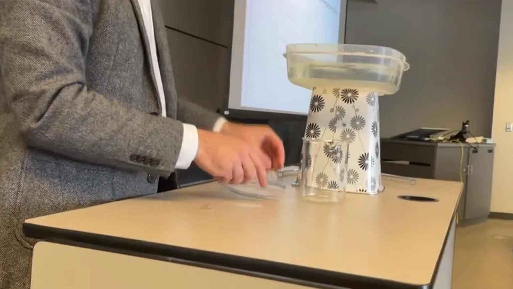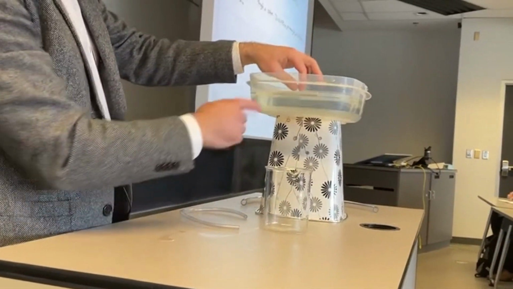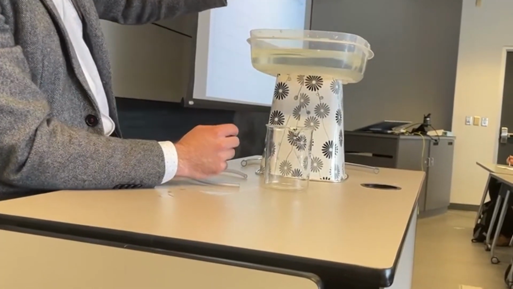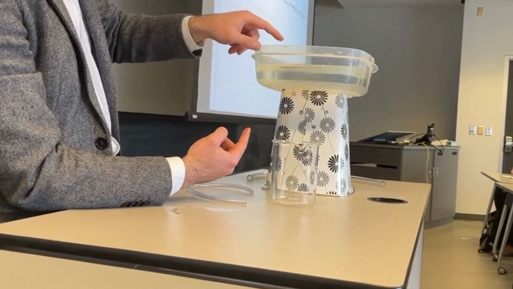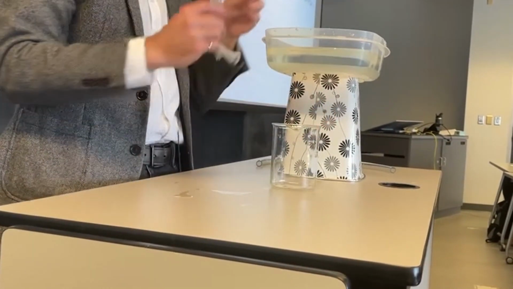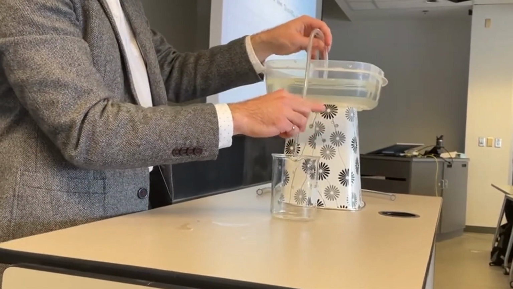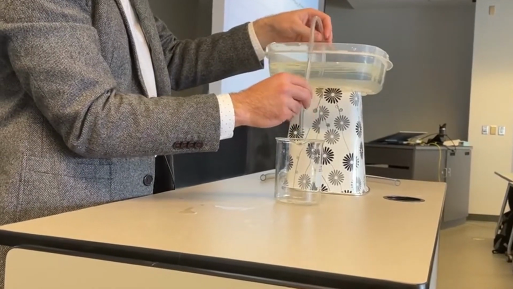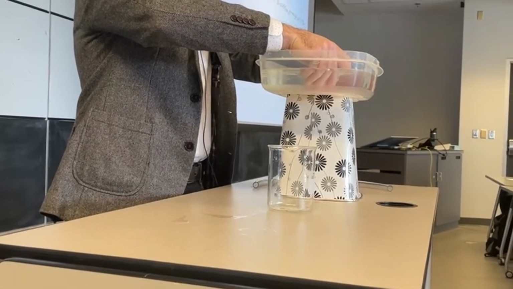So what we need to do is create a connected line of fluid from this reservoir to somewhere below the surface of the reservoir, and that will create a hydrostatic pressure differential, and then flow can go between those 2 points. So flow will go through this tube into this beaker here. Right now the tube is filled with air, so if I dip that in, obviously it doesn't do anything. So what we need to do is fill the tube up with water.